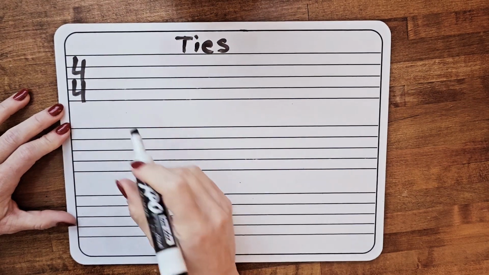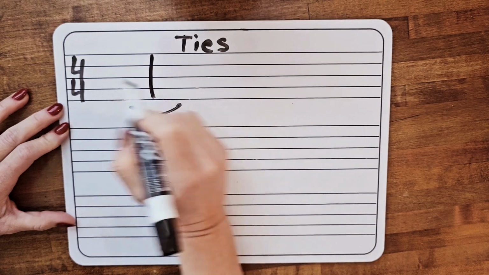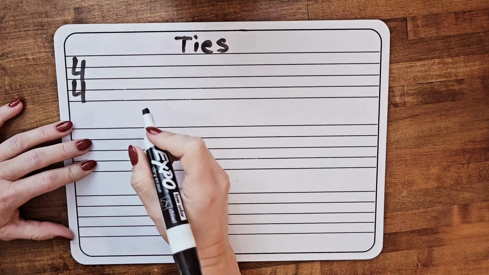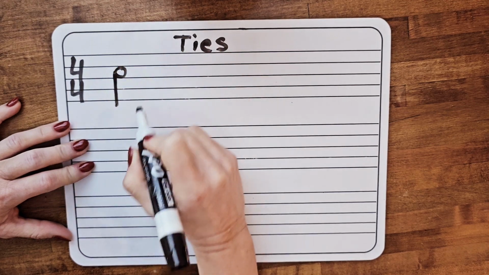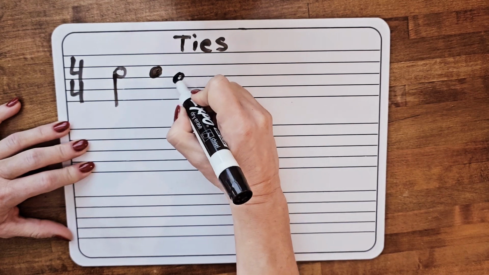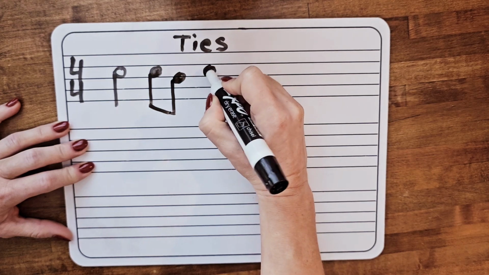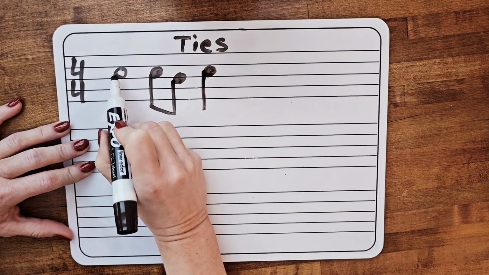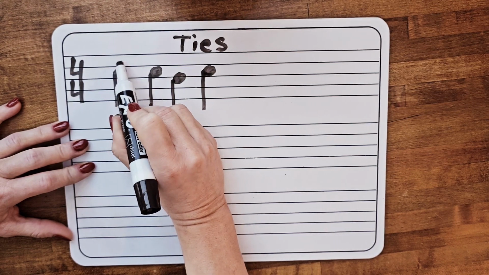All right, so we don't always have to create a tie across a bar line. It can be within the measure itself. For example, let's say that you have a half note, but you want that half note to be linked to some sort of syncopated rhythm. We'll just come up with a little rhythm here, okay? So you want this half note, which is 2 beats, to be held out a little bit longer.